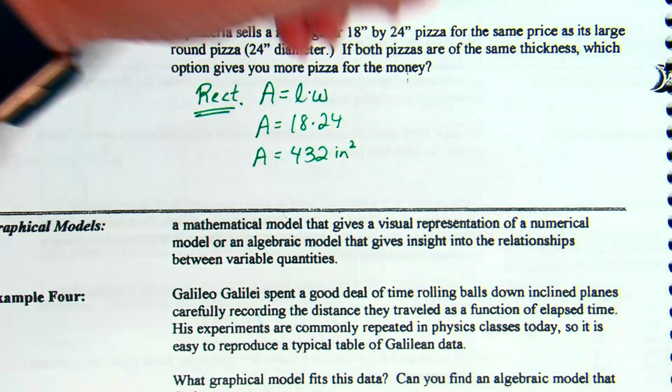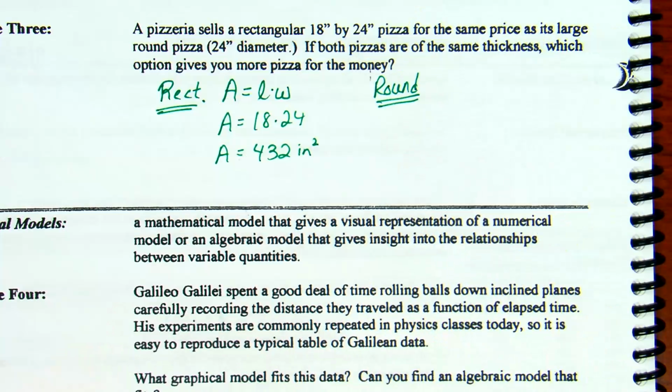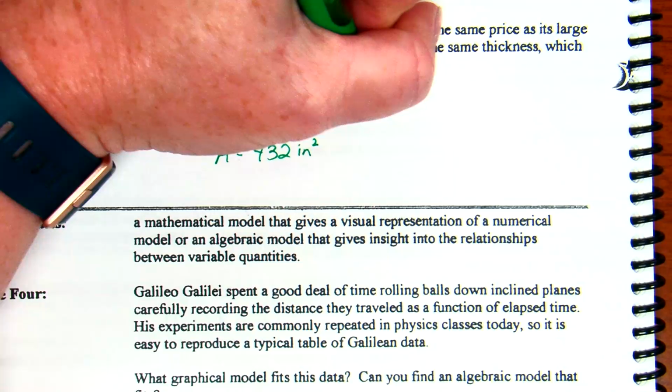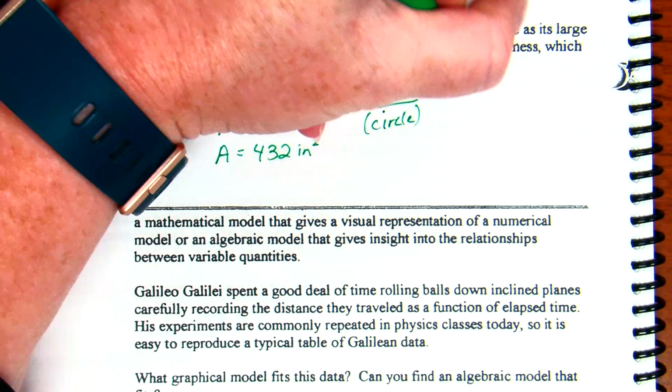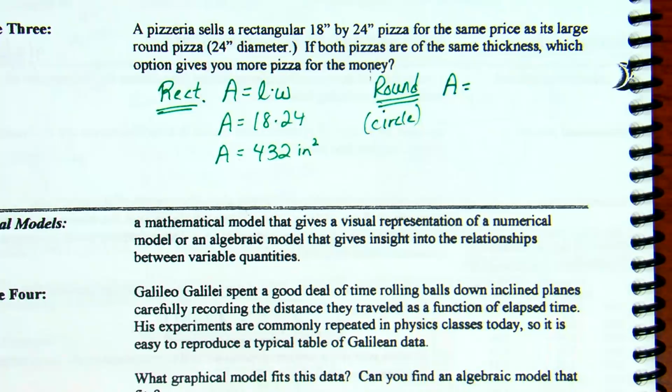And then we have, in their words, a round pizza. Well, what are you thinking, round? Okay, so we've got to talk circle. What's the area of a circle? Is that the stuck part? Yep.